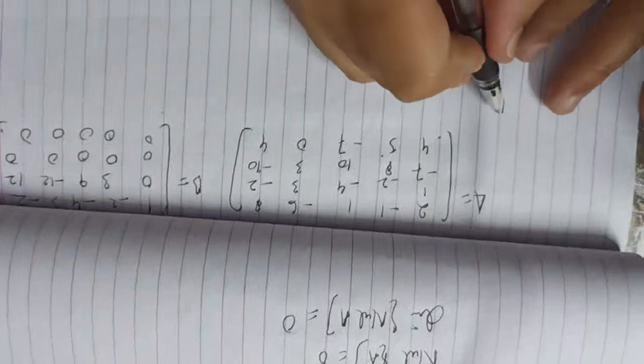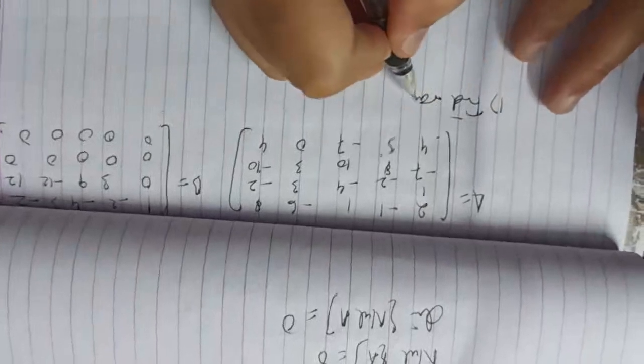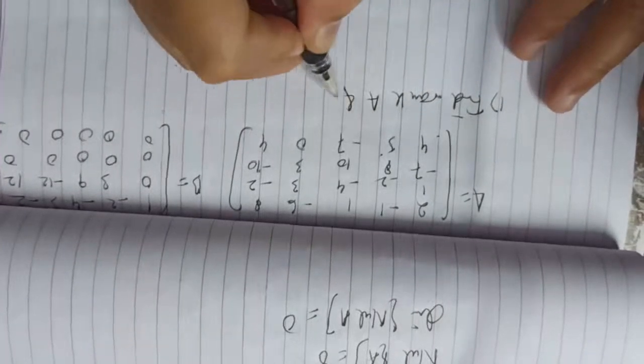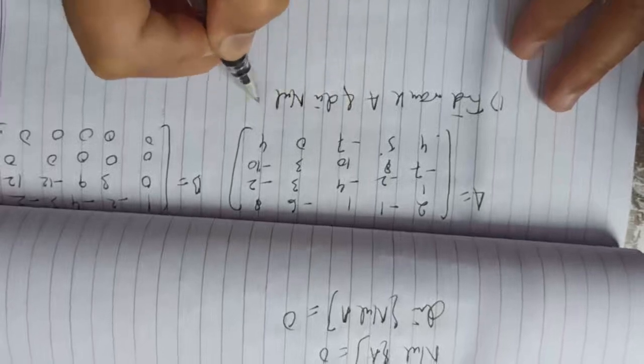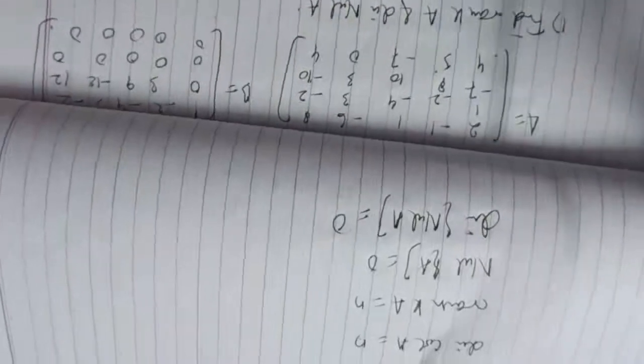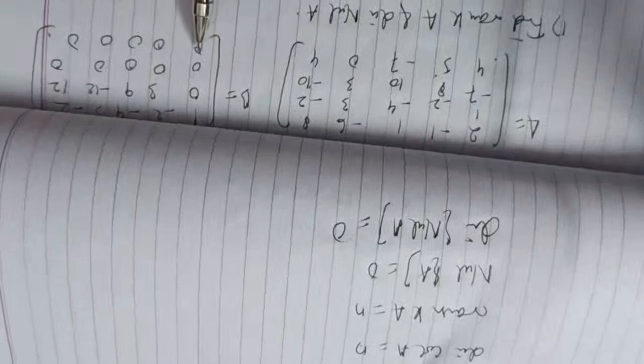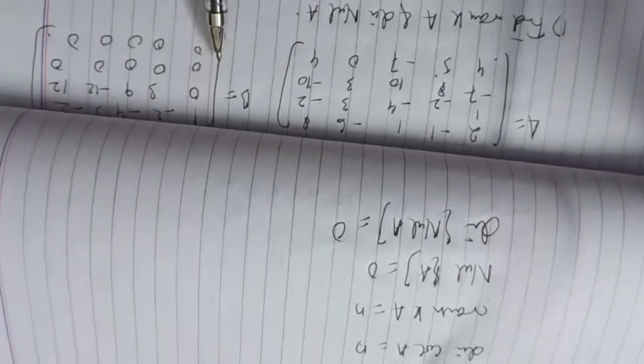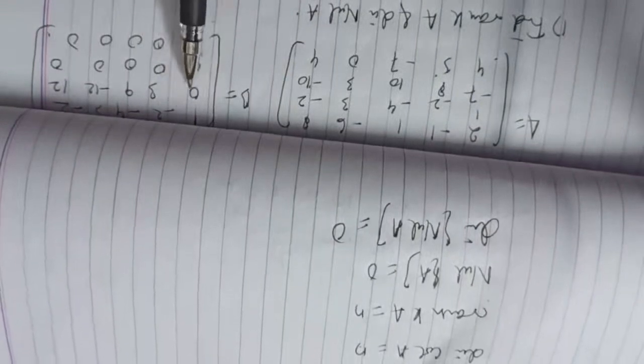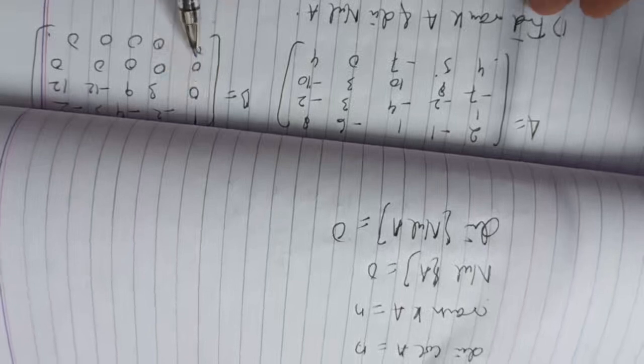So first of all, we have to find the rank of A and the dimension of the null space of A, right? So we can see the rank here, we have to look for the number of pivot columns.